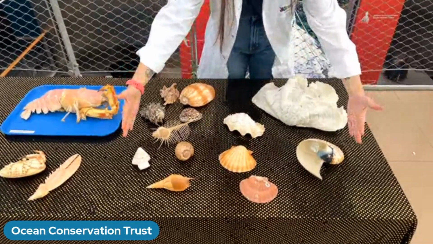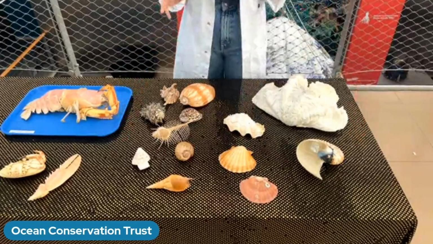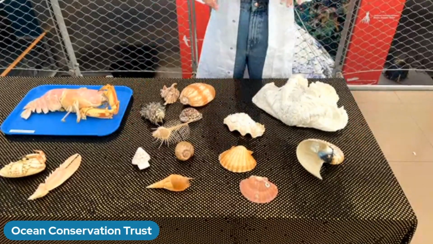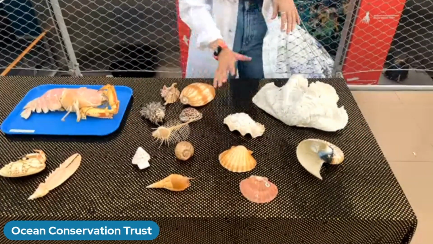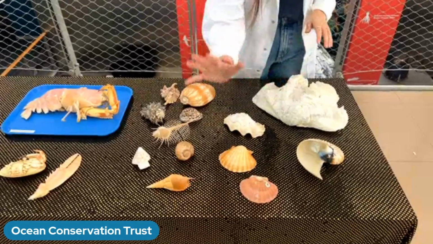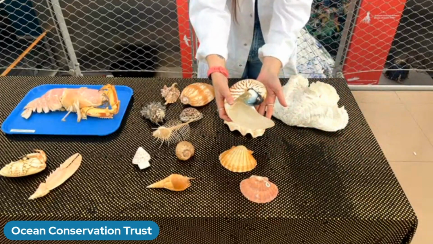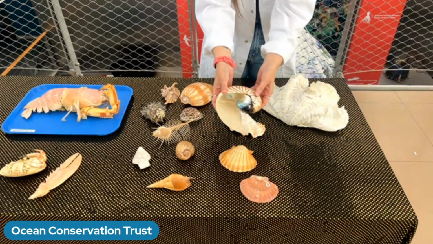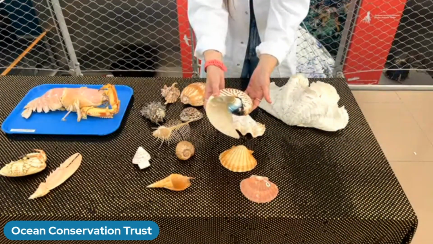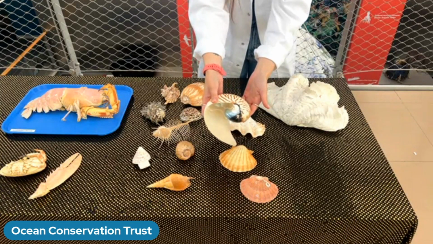And that's what all of their shells are made of. So in this first section here, we've got lots of shells from animals that are mollusks. So we've got clams, we have got a nautilus shell here, and a nautilus is very closely related to animals like squids, octopus, and cuttlefish.